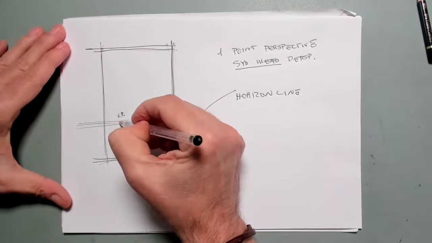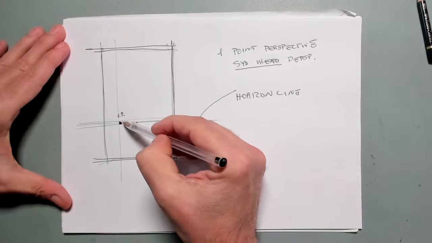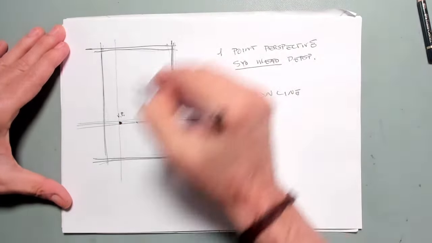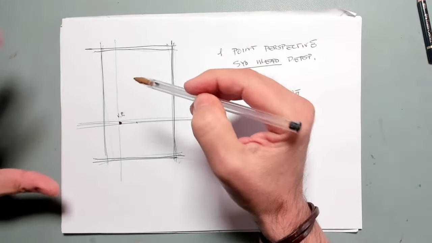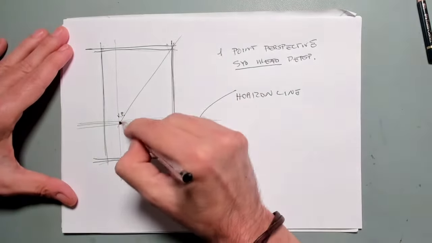So now that we have this, starting from this point, we can draw all our reference lines, perspective reference lines. All right? All those lines. We can do that.